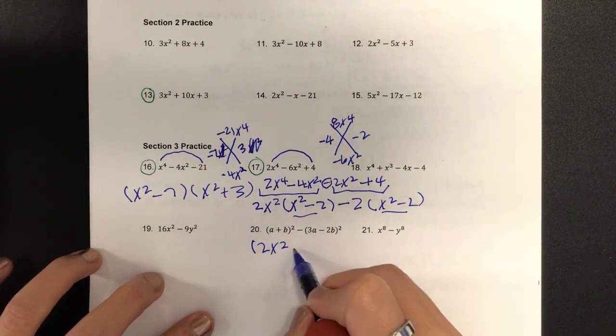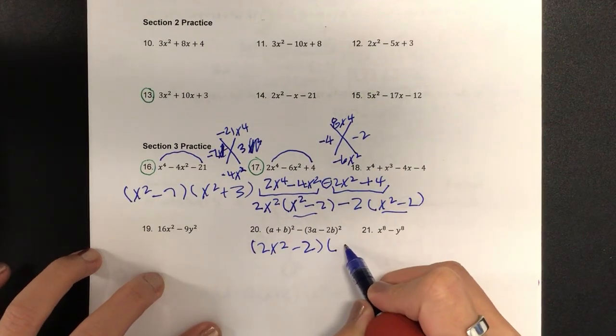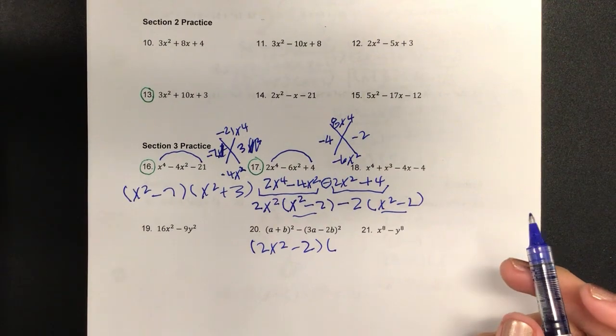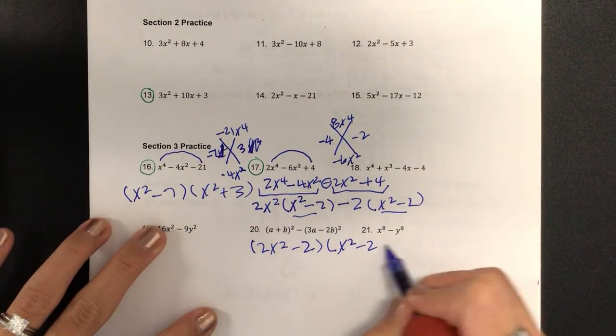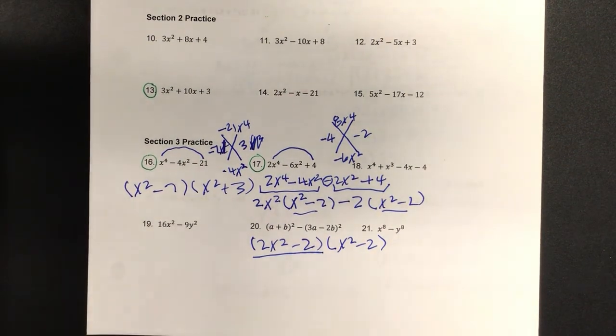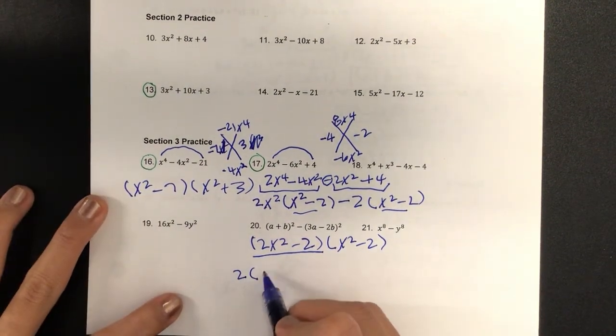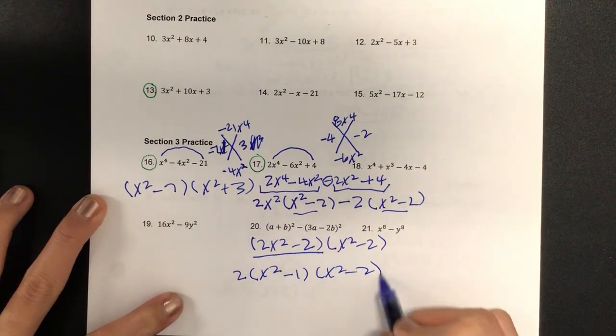So this might be looking like it's your final answer, but not really. So we have x squared minus 2. Okay, let's worry about one part right here. What do we notice that I could take out on my first factor? They both have what? 2. So I need to take that out. So I have x squared minus 1. And leave the second factor as it is, because it can't go on any further.